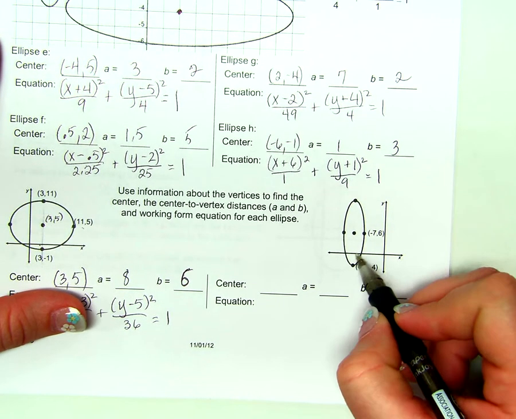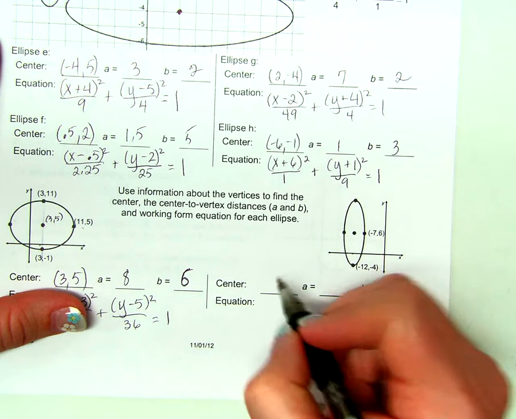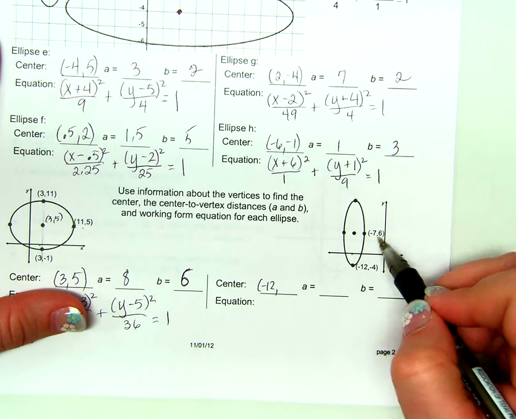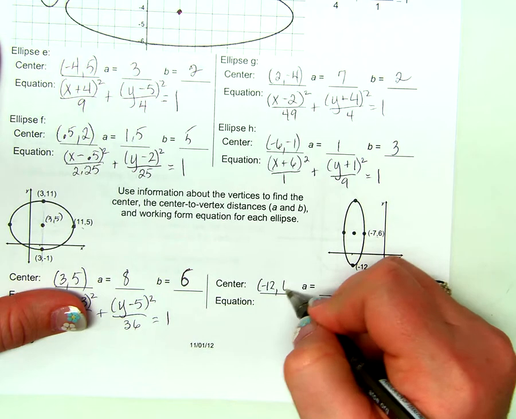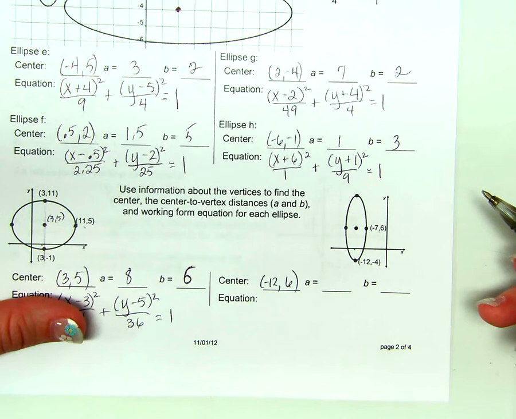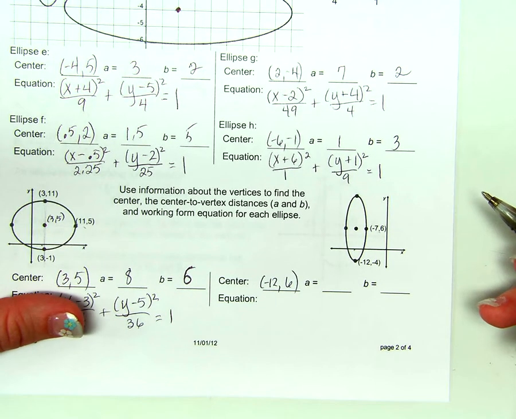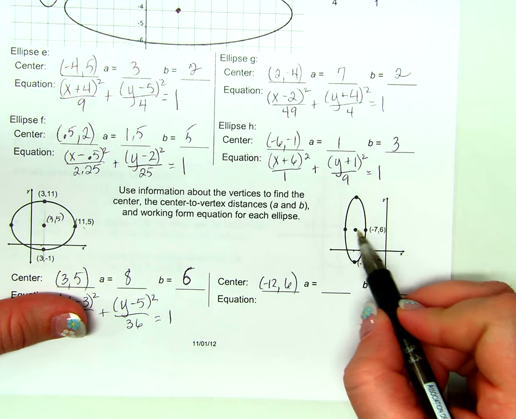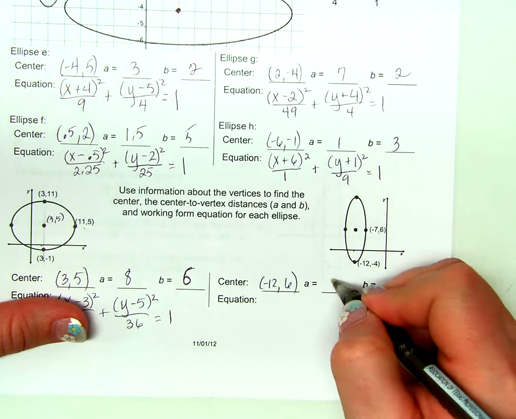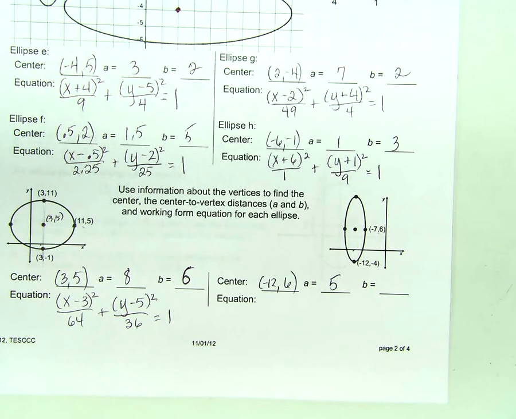We had to go this way the same as we went this way, so that's got to be negative 12. And we had to go up as high as this one went up, which is 6. What's A? A is this way, right? From negative 7 to negative 12, how far is that? 5. Is it 5 or is it negative 5?